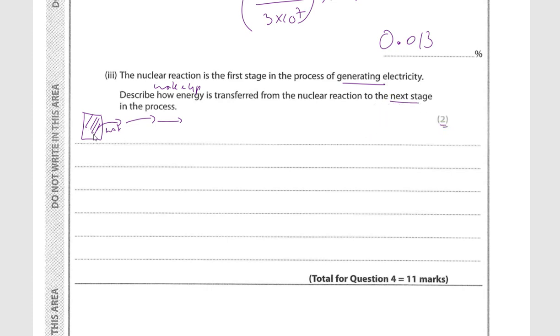So what we have is the neutrons. The neutrons are fast, which means they have kinetic energy.